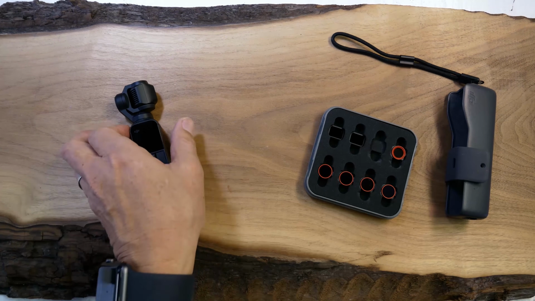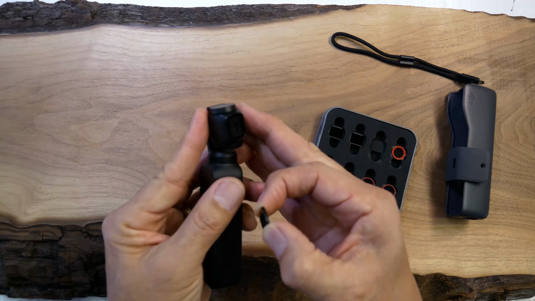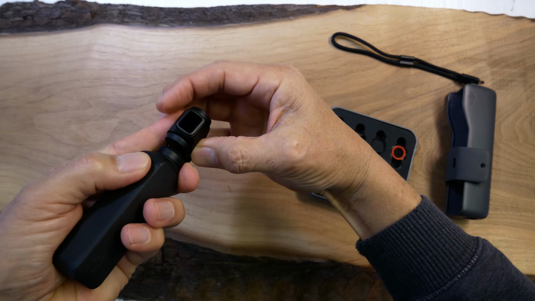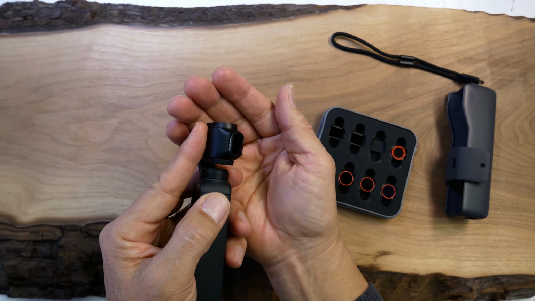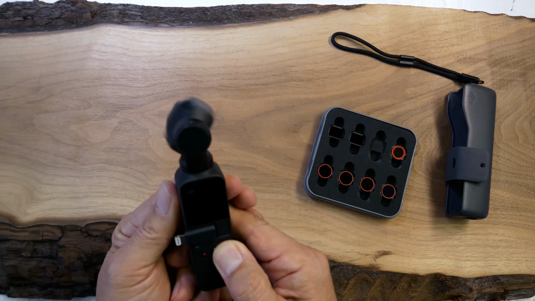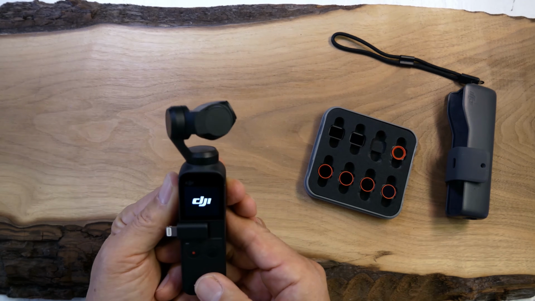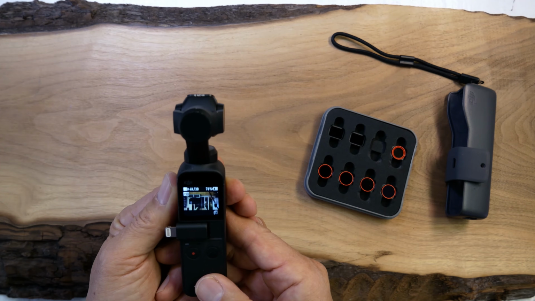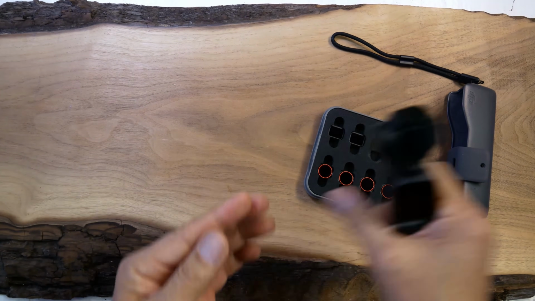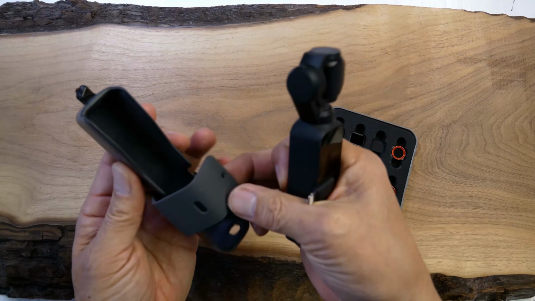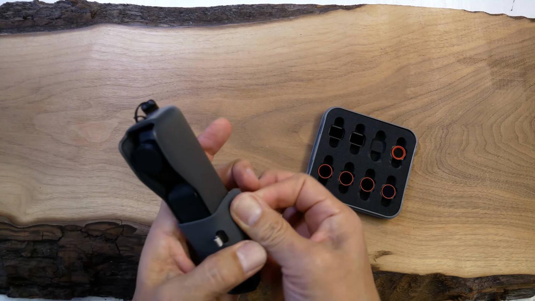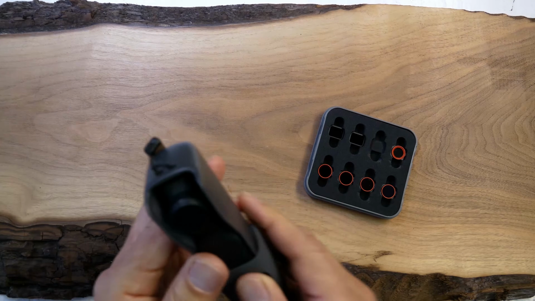Let's take one of these and fit it on to the camera. Very easy to put on. Just snaps on with a magnet. We'll turn it on and make sure it goes through its gimbal initialization properly. There we go. And for convenience, if you want to just leave the filter on, you can. You can just drop it into the case and you are all set for the next use.